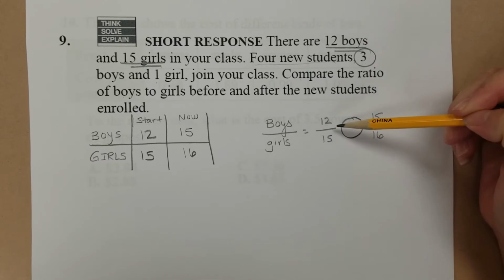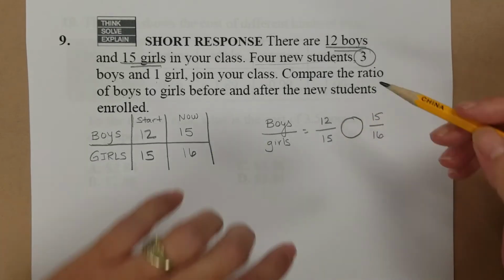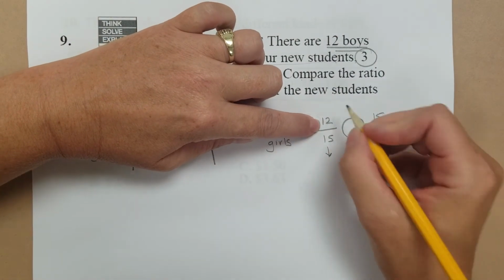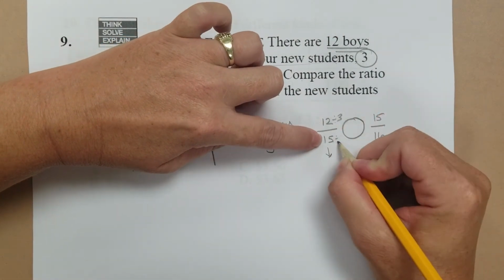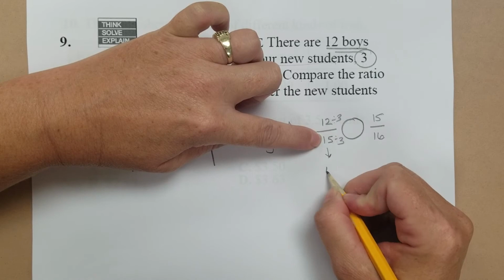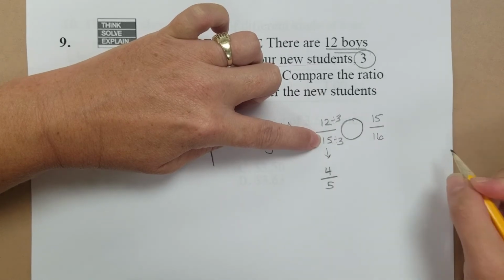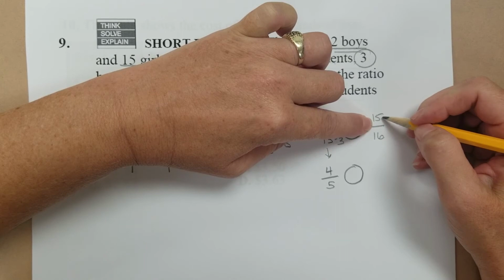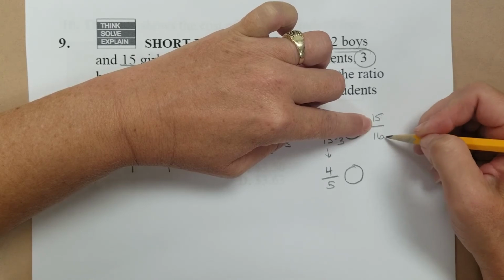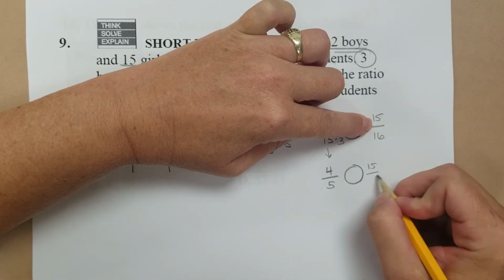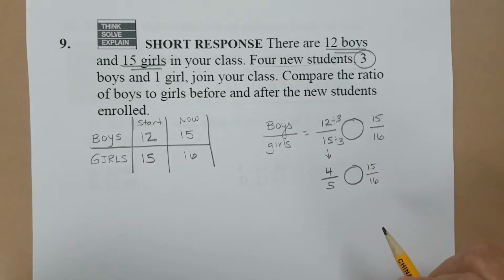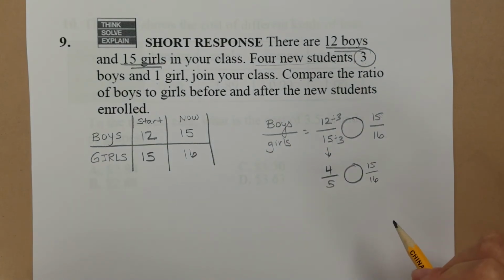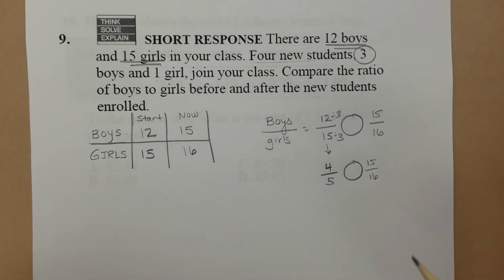Okay, so now what you can do is we can reduce this fraction. I'm going to divide by 3, and I'm going to get 4/5. Now, unfortunately, I can't find a factor to divide by here that would work, so I'm just going to leave this 15 over 16. Now is a good time to use your cross multiplication to see which ratio is bigger.